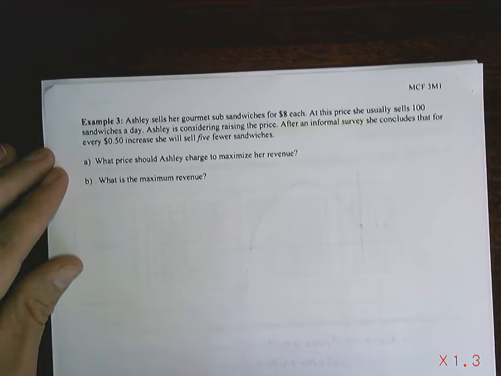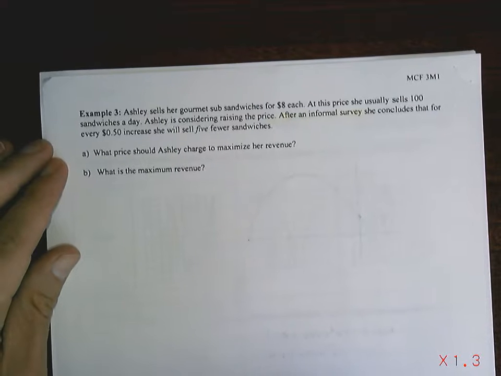I promise to put a question like this on the test. You'll have different numbers, but you're going to have to figure it out. So let's go through this.